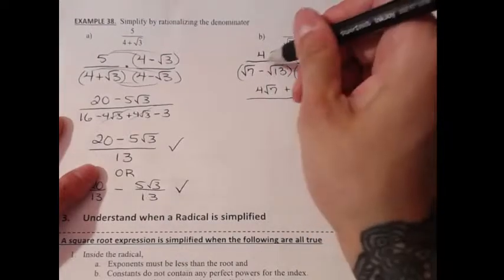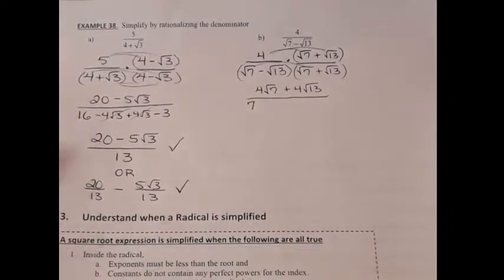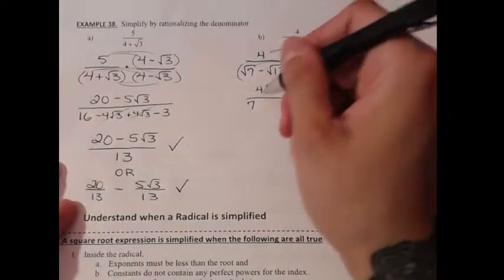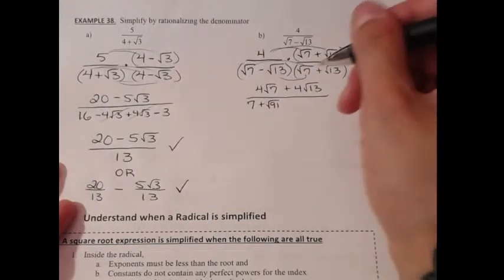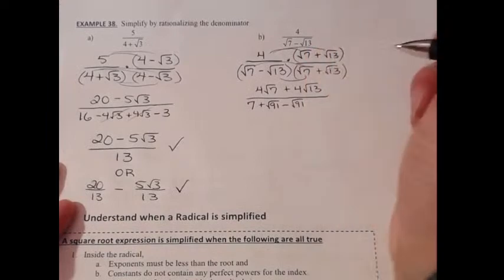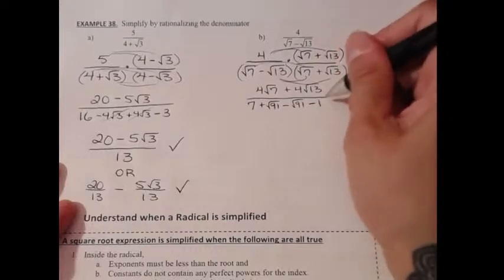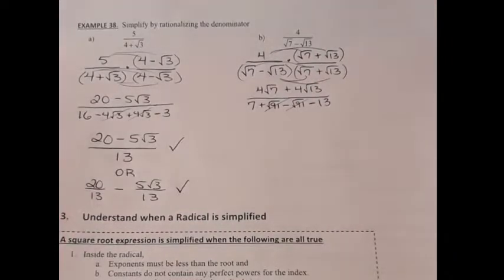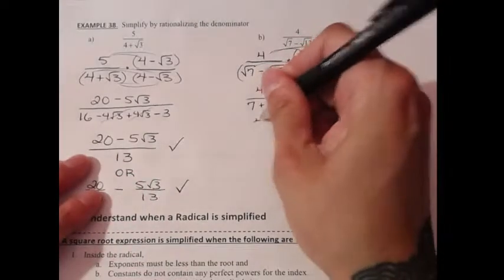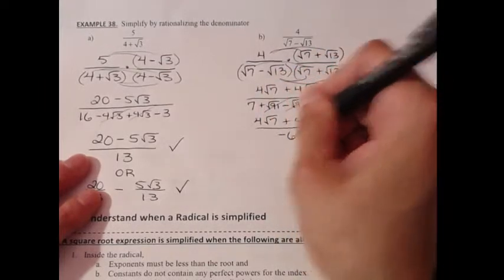Square root of 7 times square root of 7 is 7. Square root of 7 times positive square root of 13, that's going to give us positive square root of 91. Negative square root of 13 times square root of 7 is negative square root of 91. Negative times a positive is a negative. Square root of 13 times square root of 13 is 13. Notice my inner terms, they cancel out, they're opposites. And then I have 7 minus 13, which is going to be negative 6. So I have 4 square roots of 7 plus 4 square roots of 13 all over negative 6.